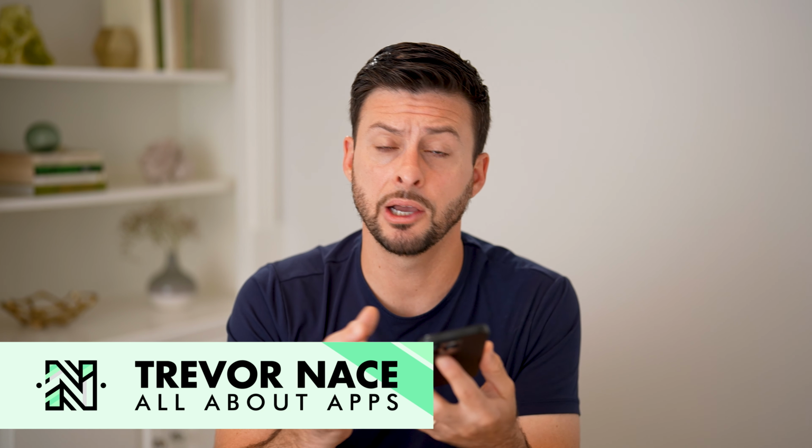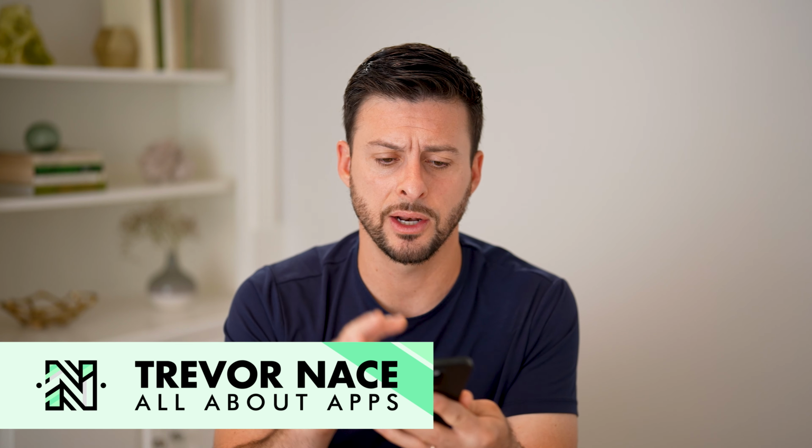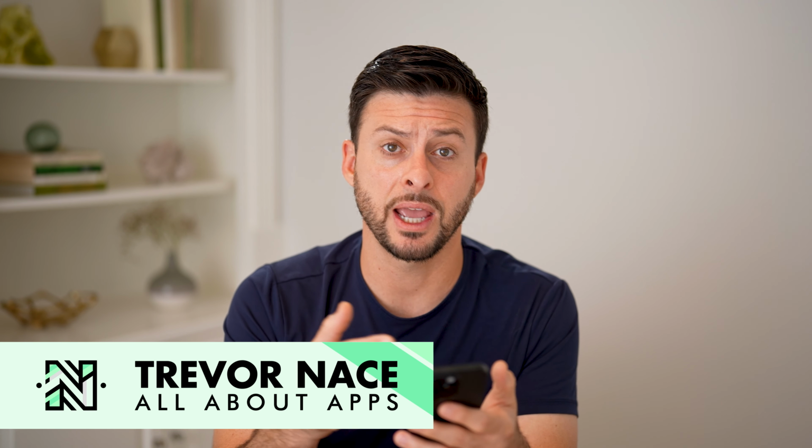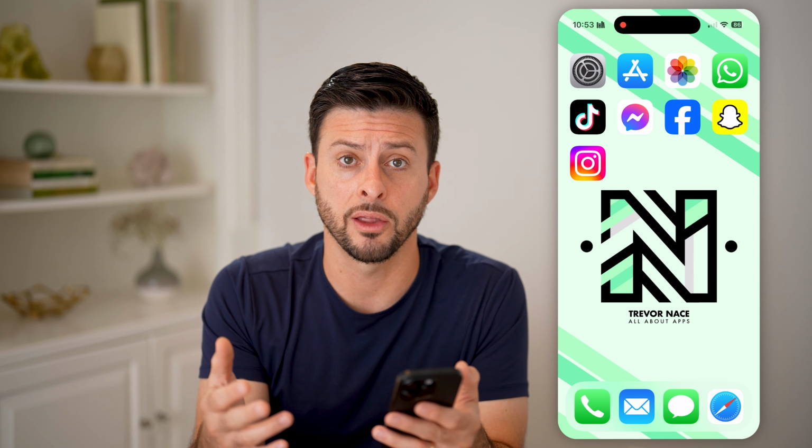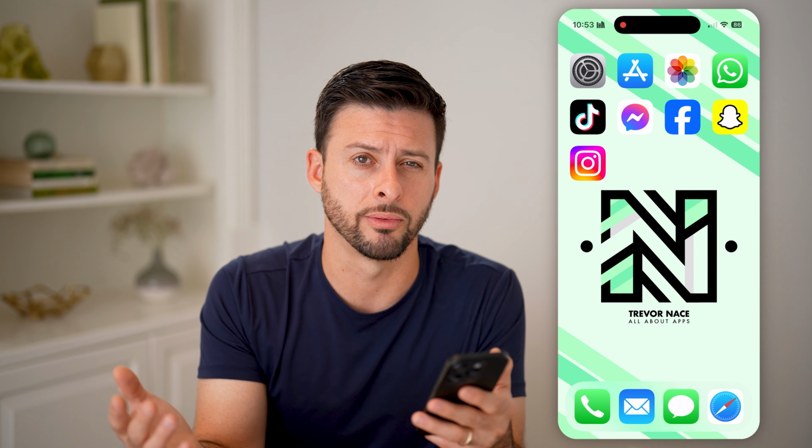Here's how to fix a black and white screen on your iPhone. Now, if either you or someone else got a hold of your iPhone and they changed the color profile to just black and white, and you wanted to get the color back, switch it back to normal, I'll walk you through the entire process.